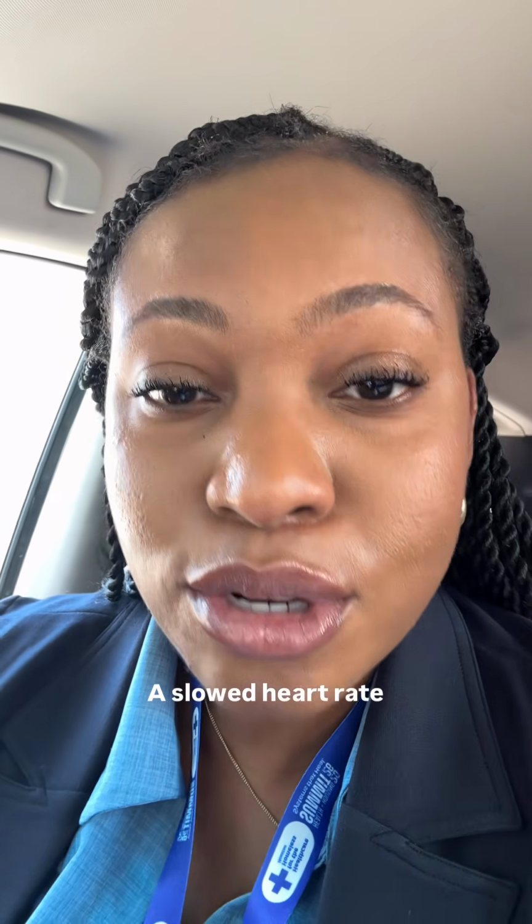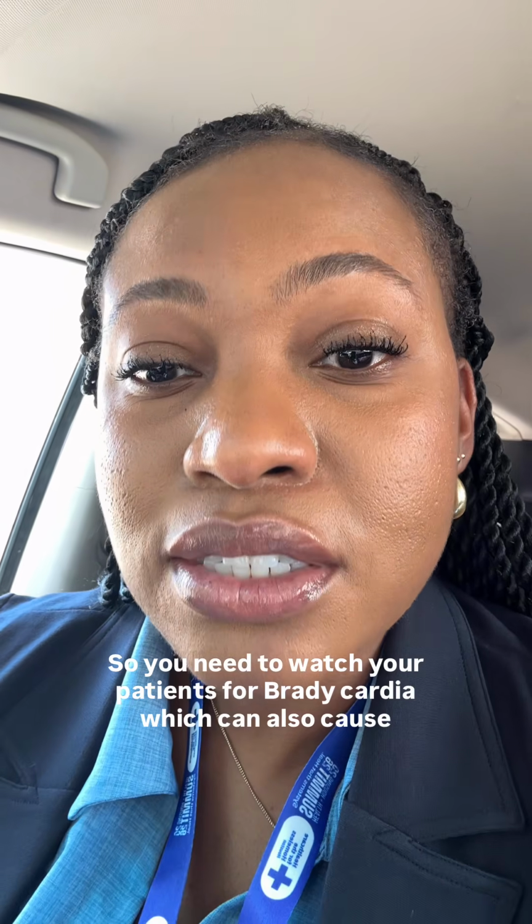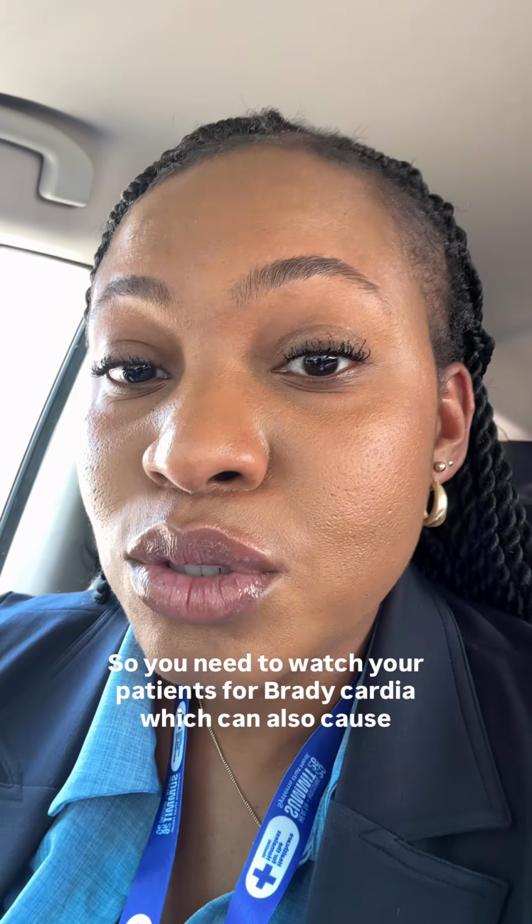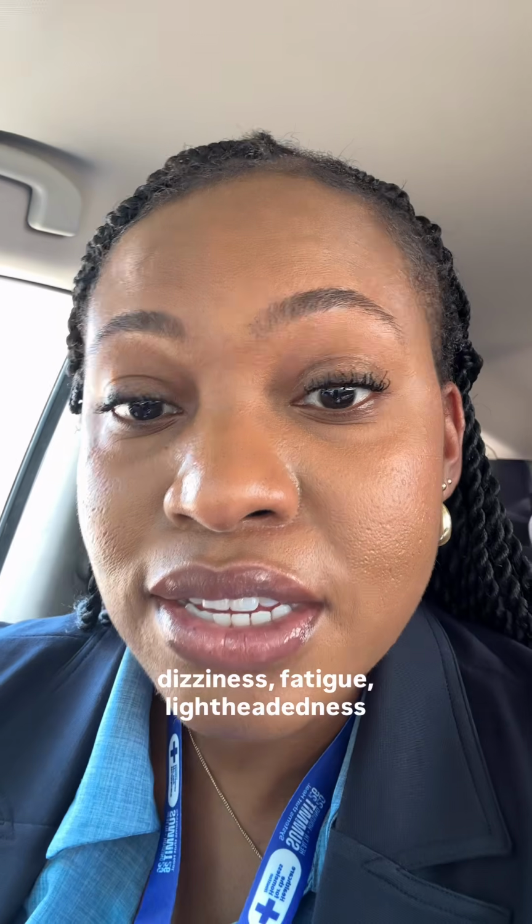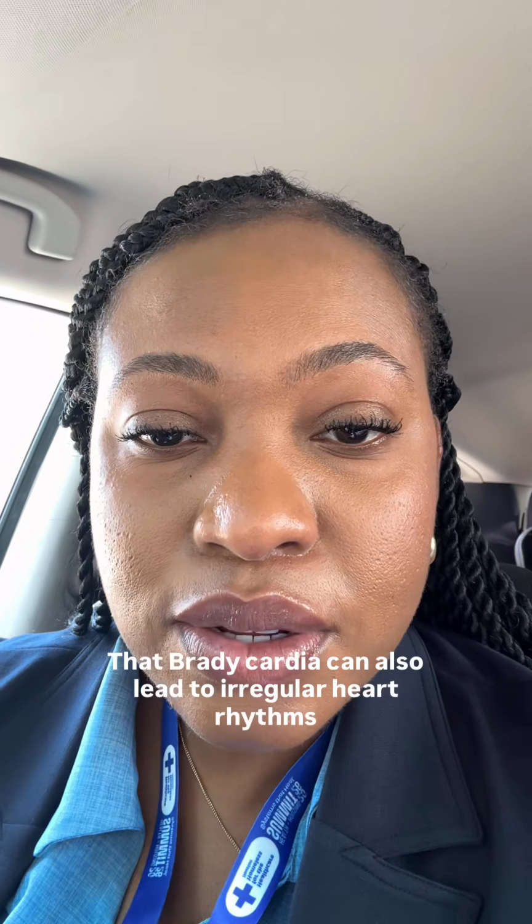Bradycardia, right? The slowed heart rate. So you need to watch your patients for bradycardia, which can also cause dizziness, fatigue, lightheadedness. That bradycardia can also lead to irregular heart rhythms.